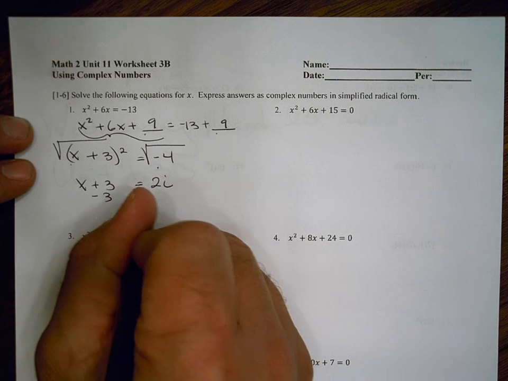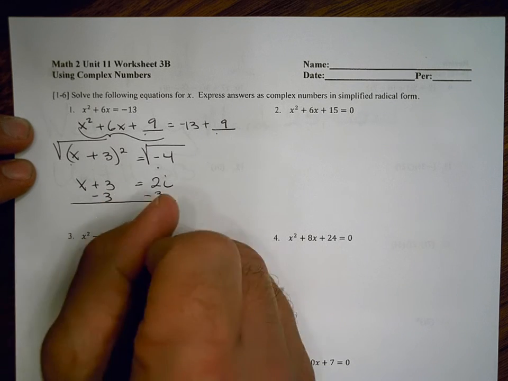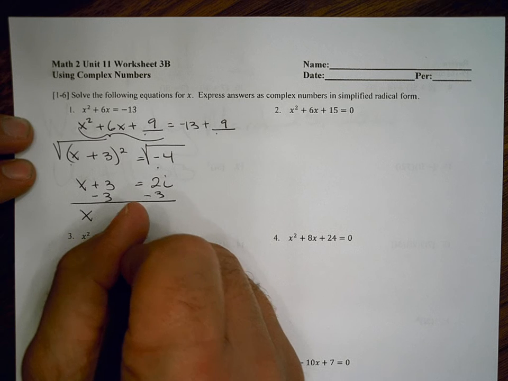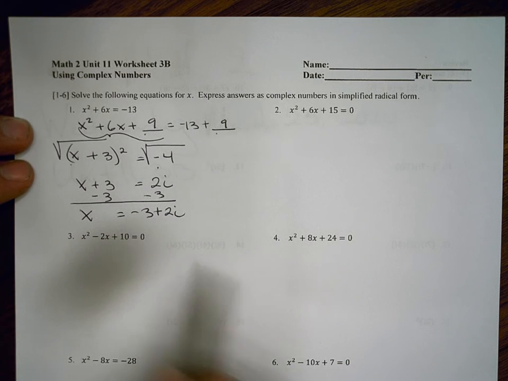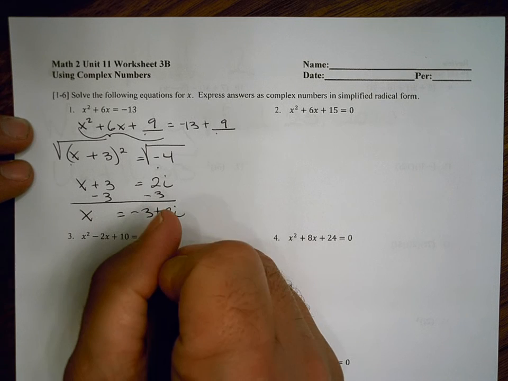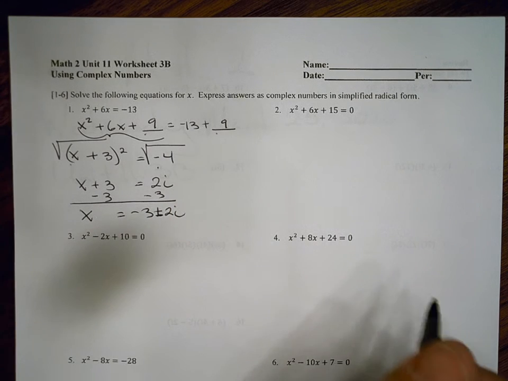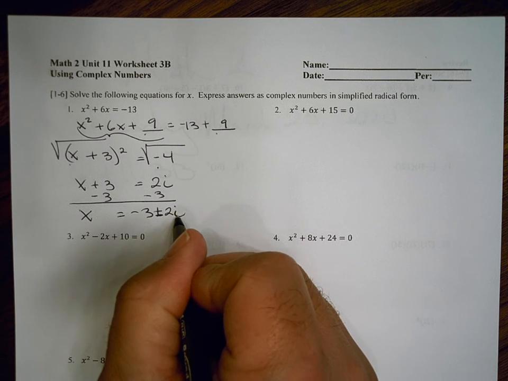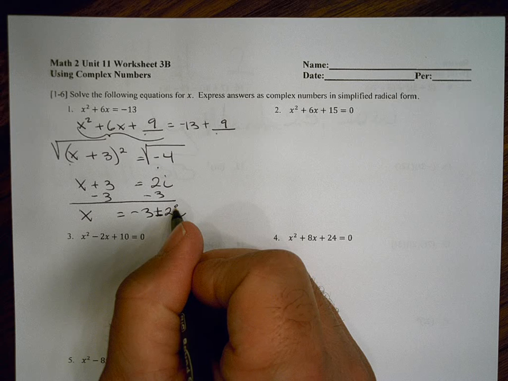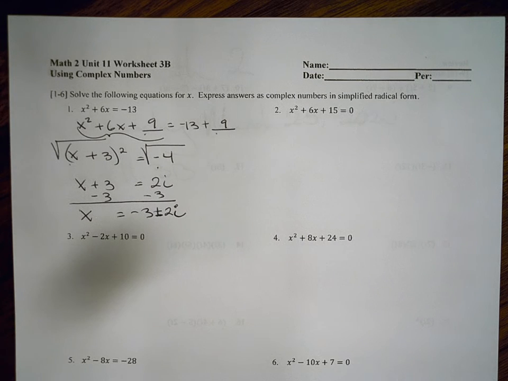Subtract 3 from both sides, and we get x equals -3 plus 2i. That's your answer. Oh, sorry, plus or minus 2i, right? One thing this does tell us is we're not going to have any x-intercepts because this is not a real number, so we are not going to cross the x-axis.